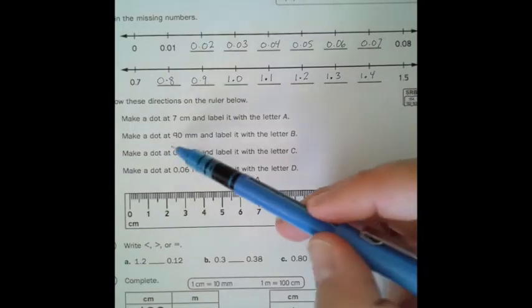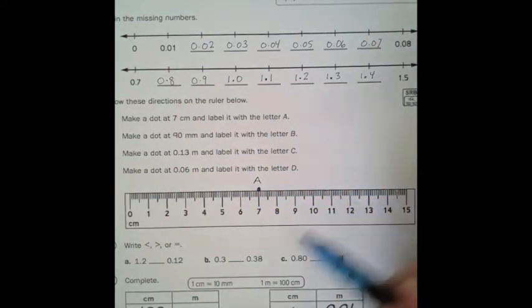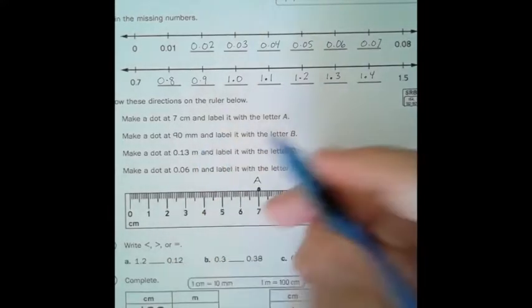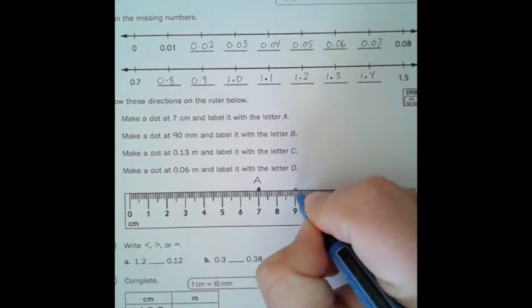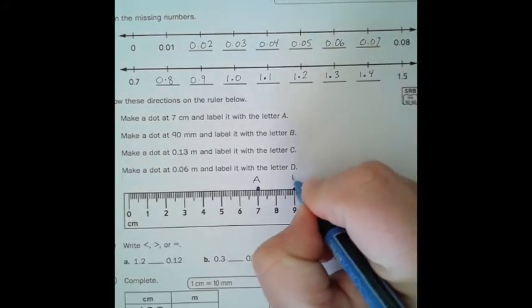Now it's asking you to make a dot at 90 millimeters and label it with the letter B. So if we know that 1 centimeter is 10 millimeters, we know that 9 centimeters would be 90 millimeters. So if we're looking at our ruler, 9 centimeters is right here. So we're going to make a dot at 9 centimeters and label it with the letter B.